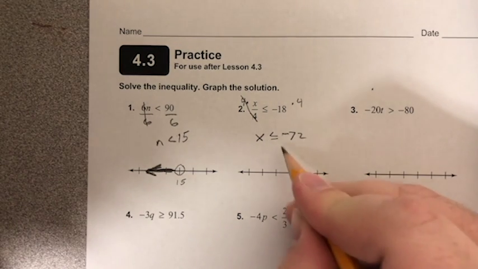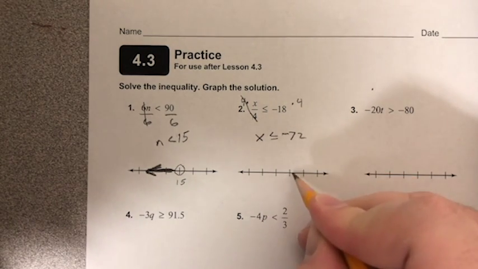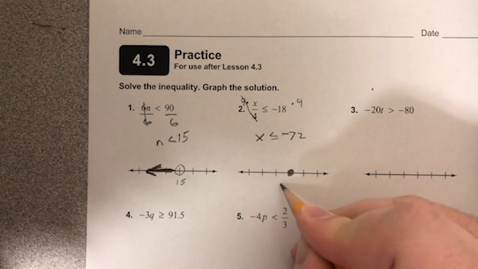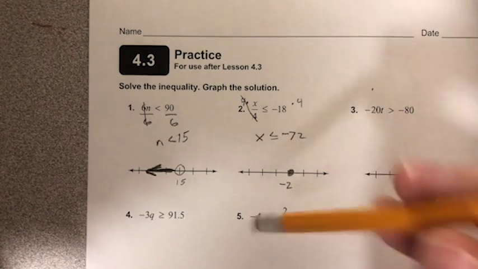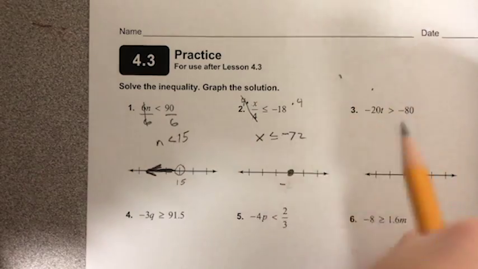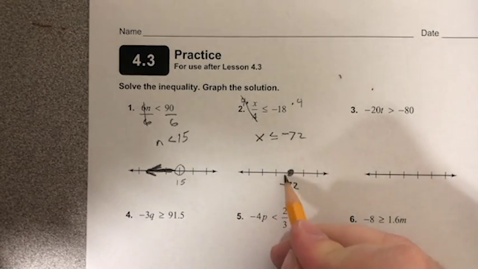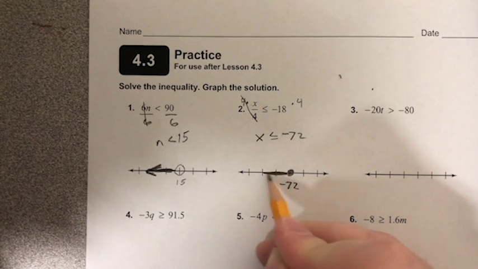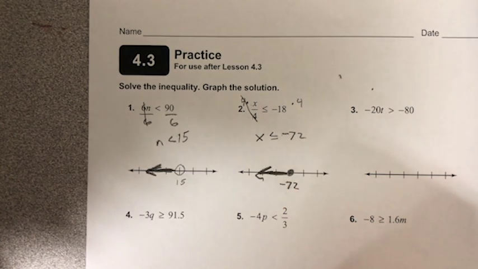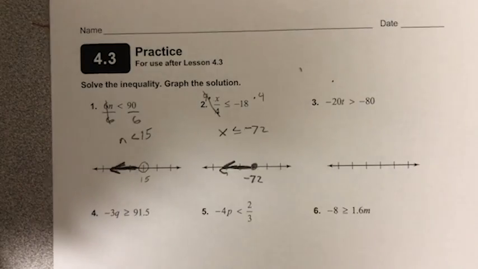Now I'm going to do the same thing. Because this says it equals too, I'm going to have a closed circle at negative 72. Whoops, that's not very good, Mr. Lewis. Try that again. Negative 72. And it says that x is less than that number, so it means that I am going to go to the left.